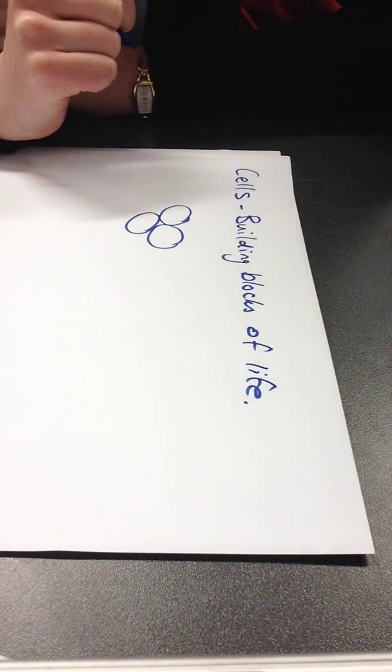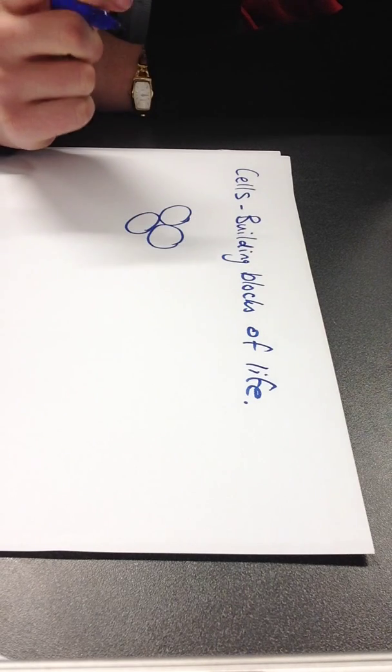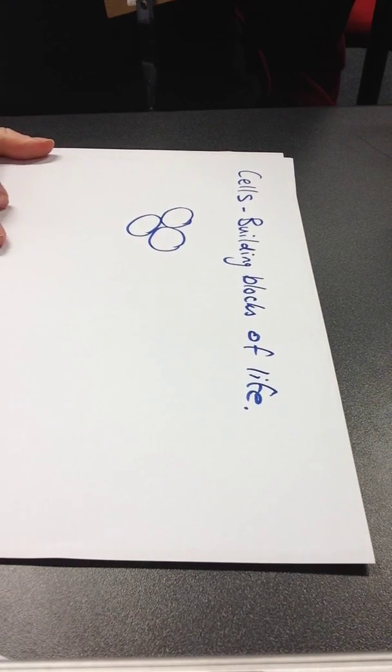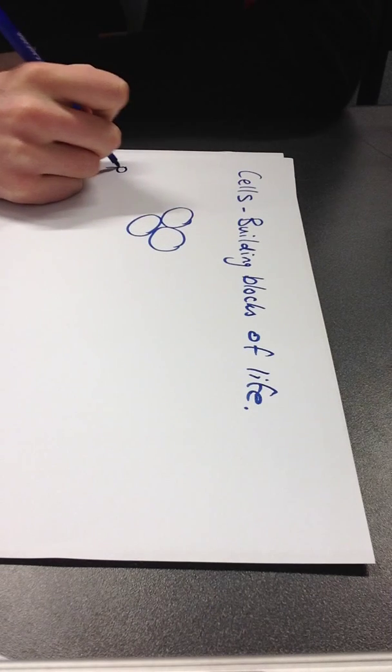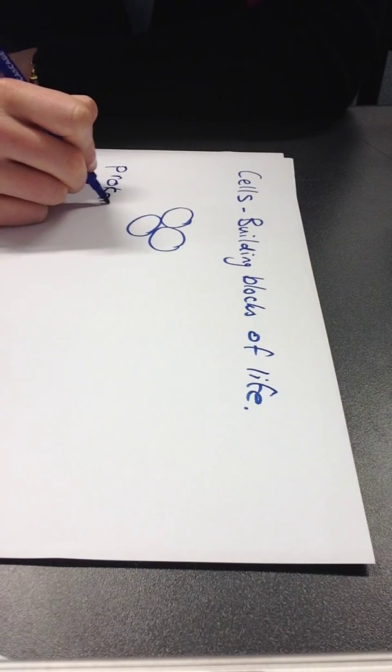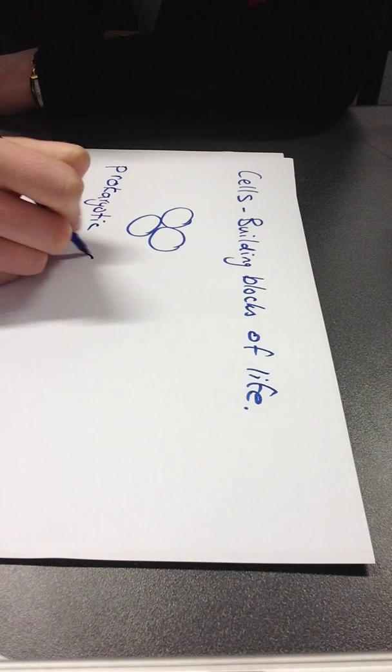Now, we can define organisms in two different ways. They can either be prokaryotic or eukaryotic.